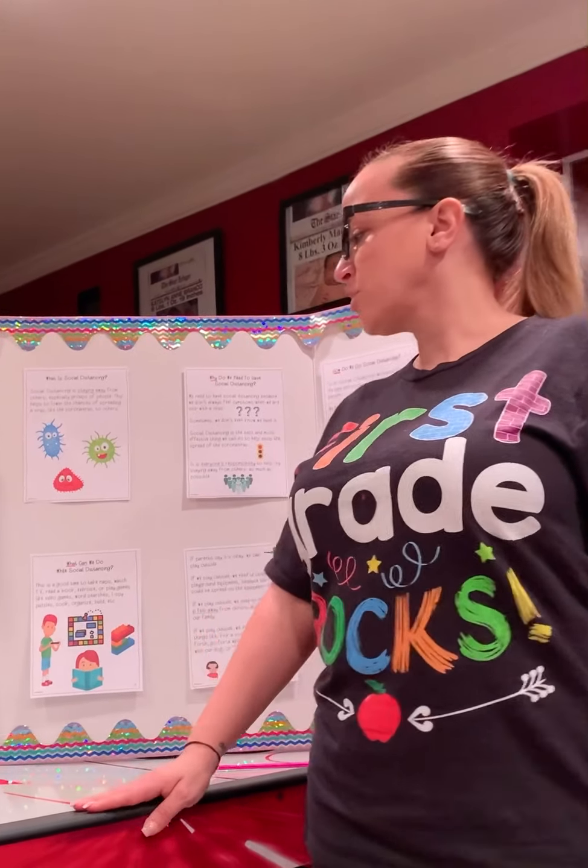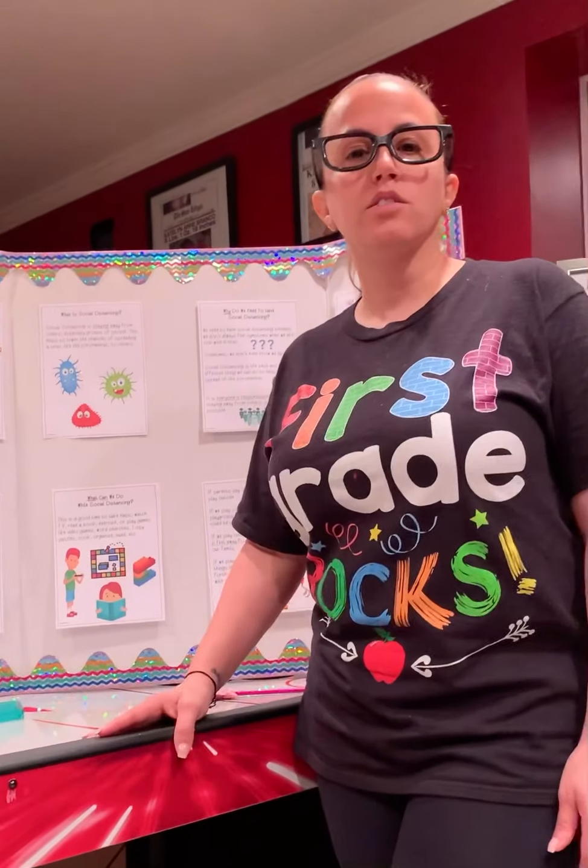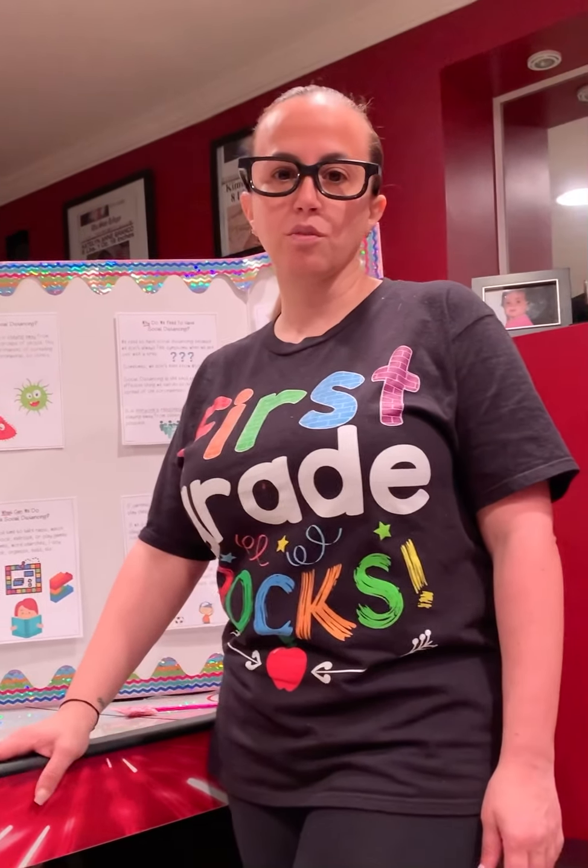Okay? So remember, boys and girls, this is just something that we all need to understand so that we can stop the spread of this coronavirus and get to school very soon so we can see each other.